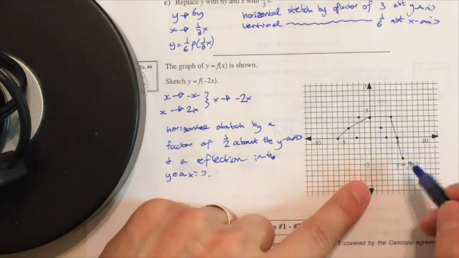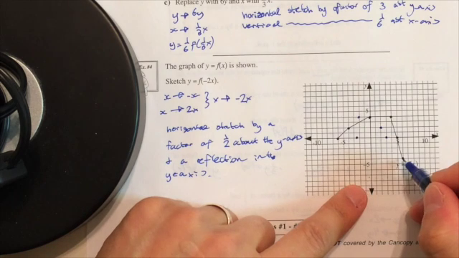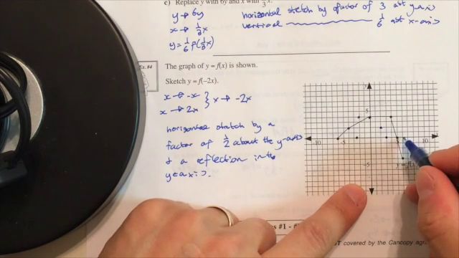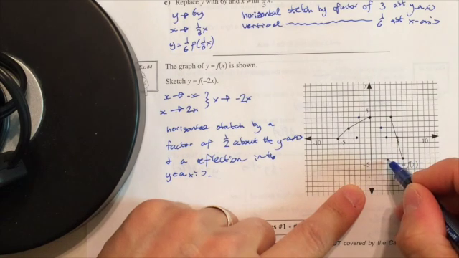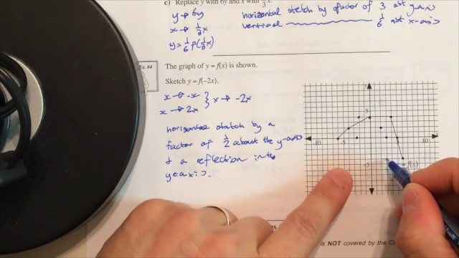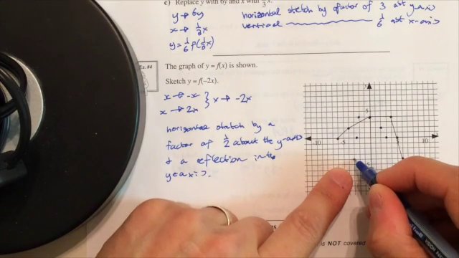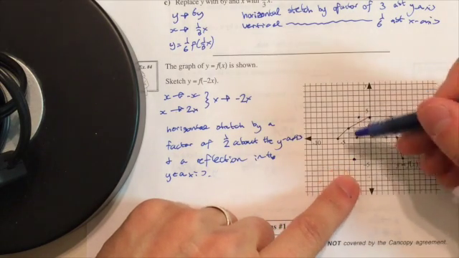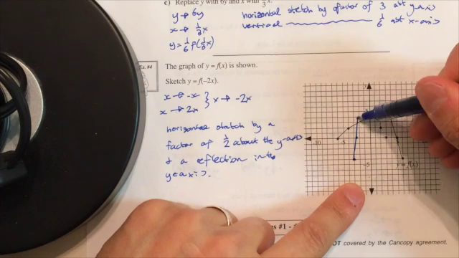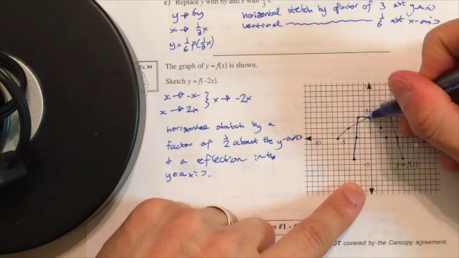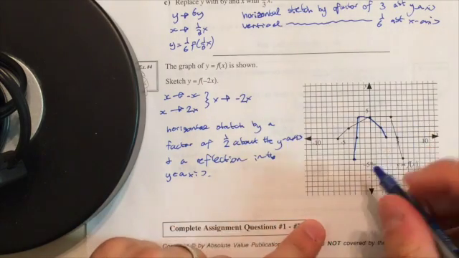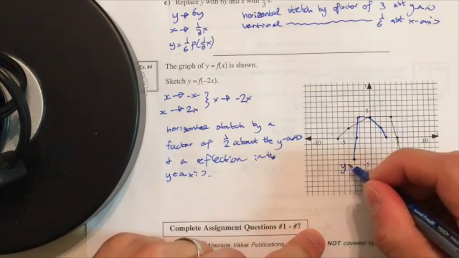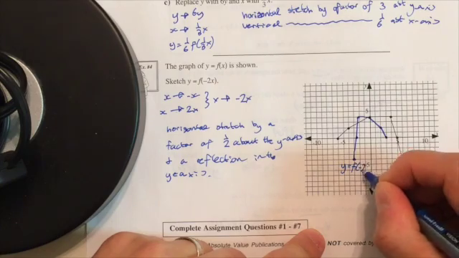And my last point, if I'm at 6, divided by 2 takes me to 3, and map to the other side will take me to negative 3. And so when I combine these points, you are going to get a graph that looks something like that. And this is going to be y is equal to f of negative 2x.